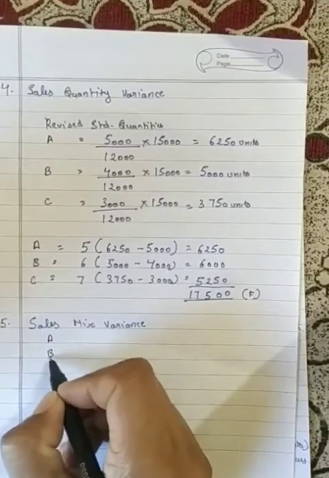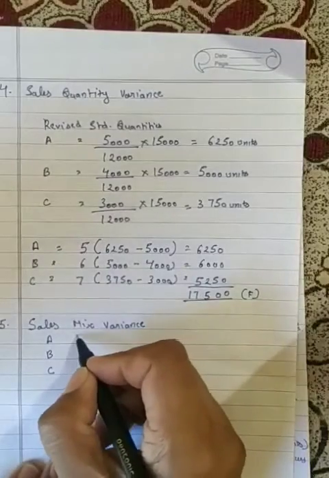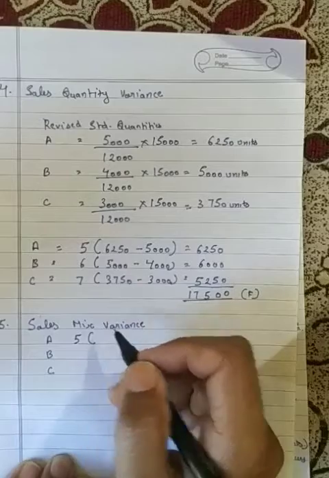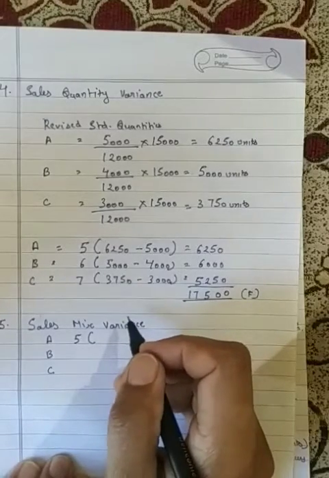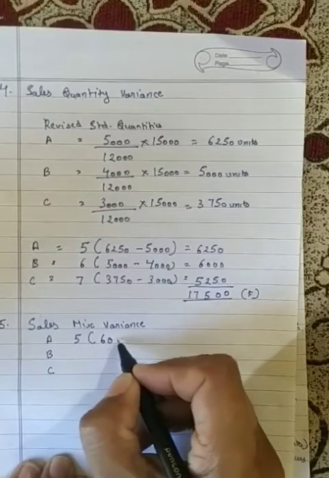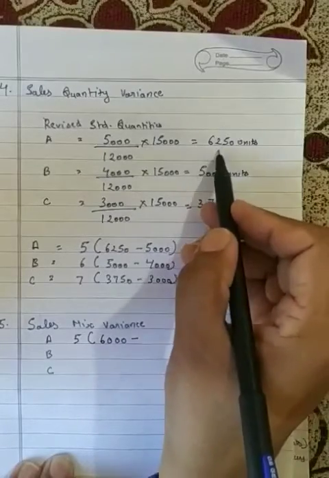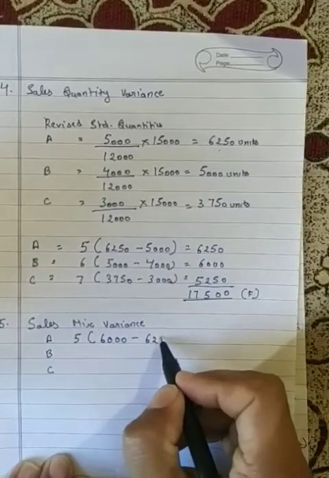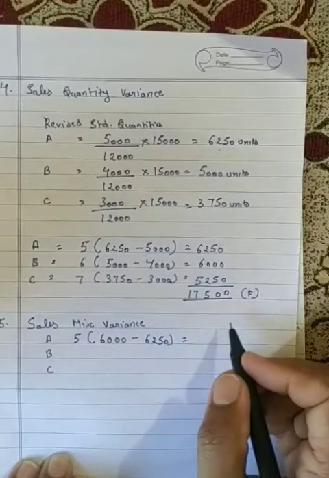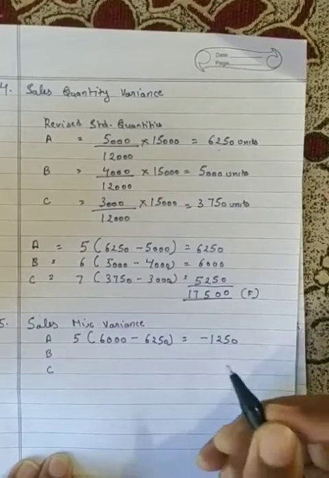A, B, C. Take the standard price of A and the actual quantity of A is 6,000 minus revised standard quantity of A, 6,250, and the answer is minus 1,250 which is adverse.